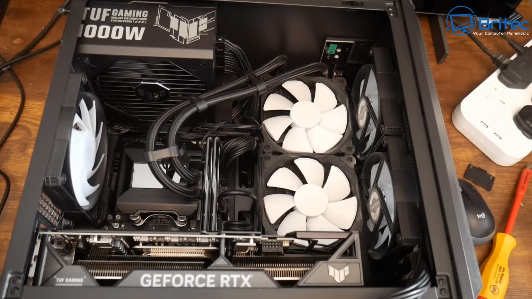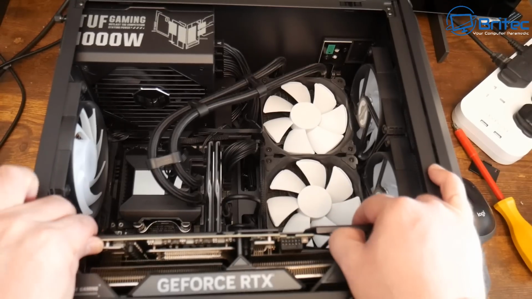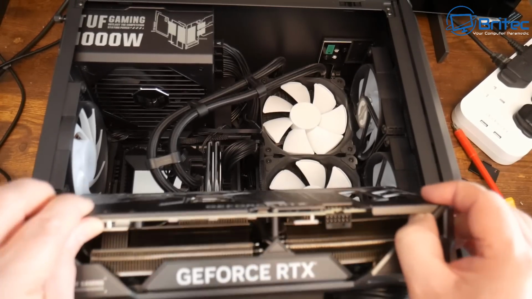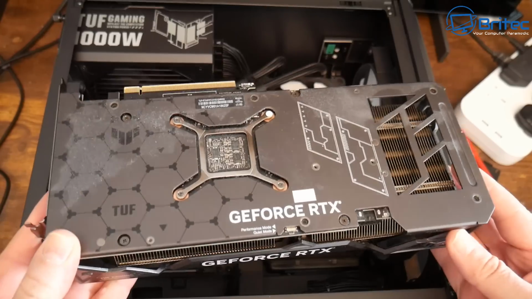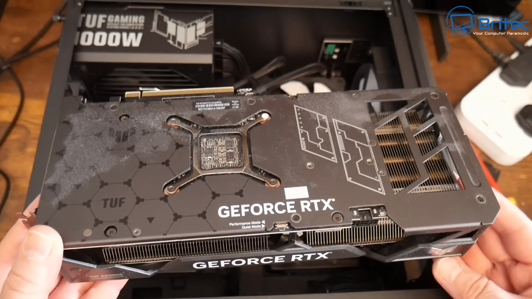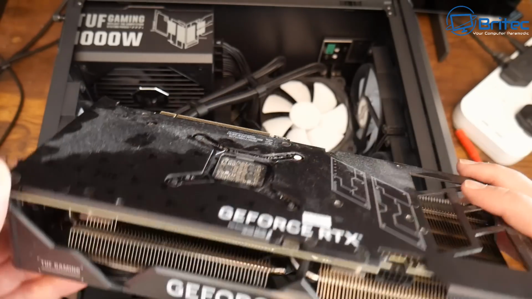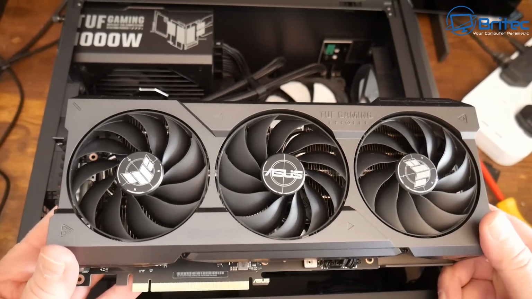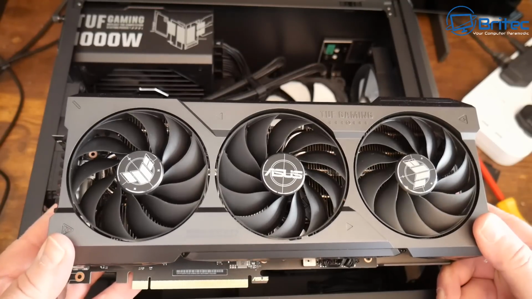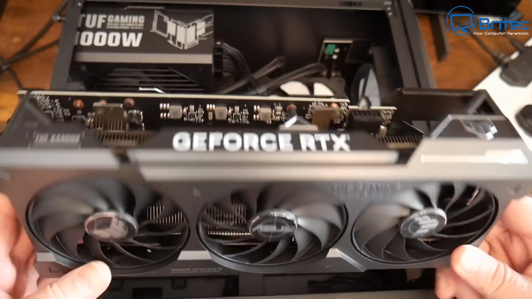There is a new connector on here. I've unplugged the actual cable, I've unscrewed it, and I need to get this out of the system. Now you can see it's got its own proprietary connector here, and I do have an extension on this. The power supply does have a cable already with it, but I don't have this on my other machine, so I will need to use an adapter.